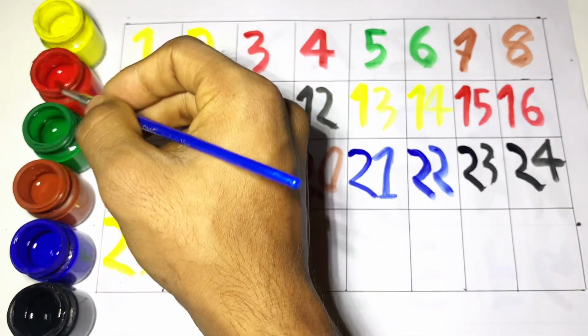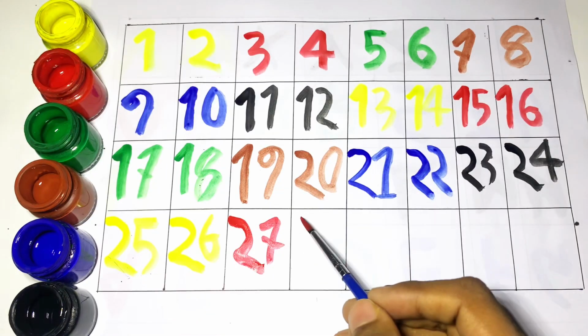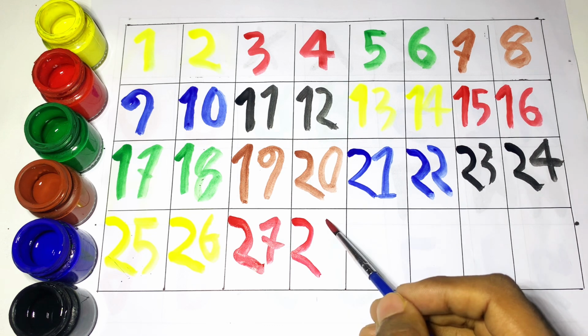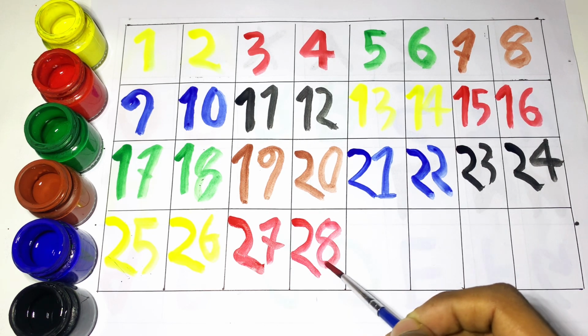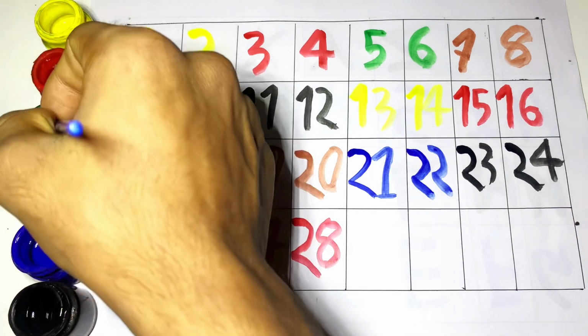Kids, again use red color and draw 28. The numbers of 28. Kids, now write 29. The numbers of 29 and use green color.